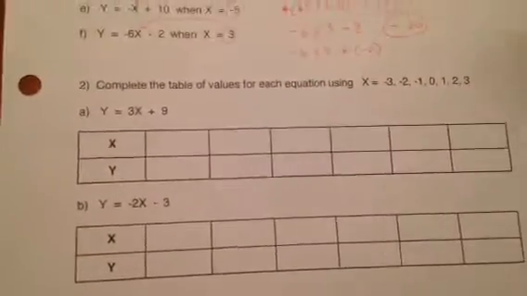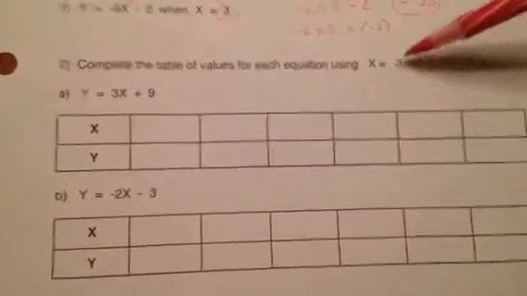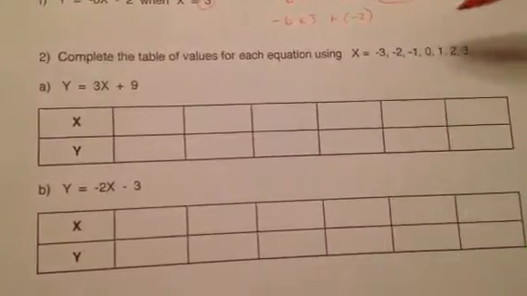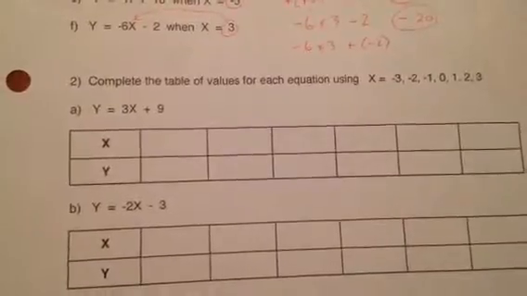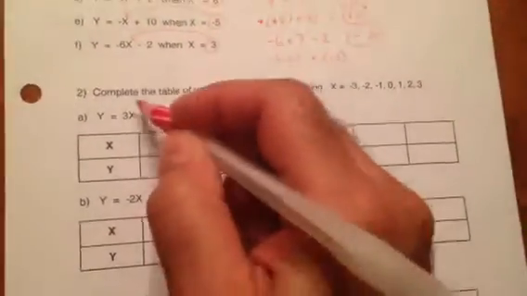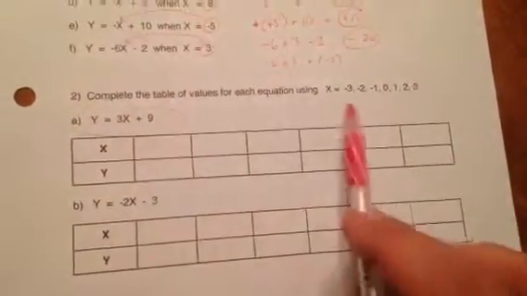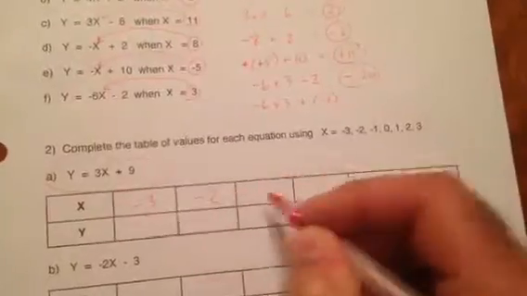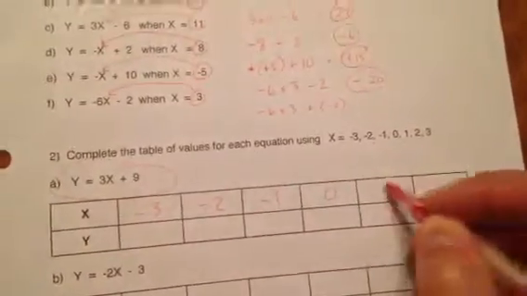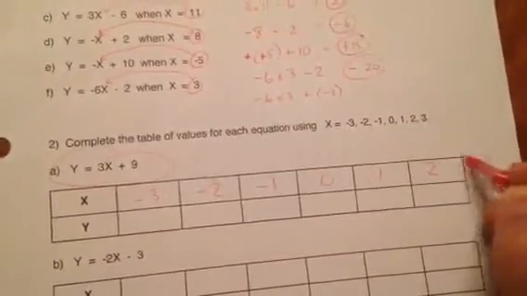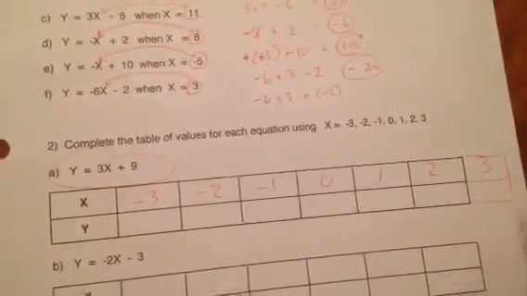Now, here's a question. I think we've done these before, so it's just in table form. Complete the table of values where x is going to be negative 3, negative 2, negative 1, 0, 1, 2, 3. Here's the equation that's given. We put those numbers in this table where x is. I'm going to have to add a 3 column. There we go.